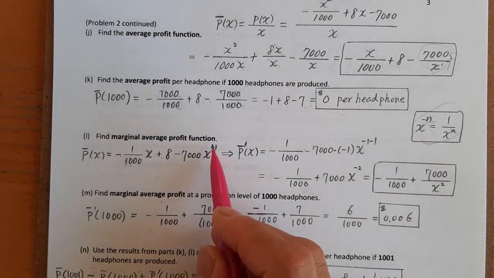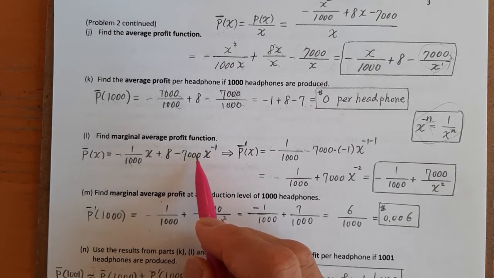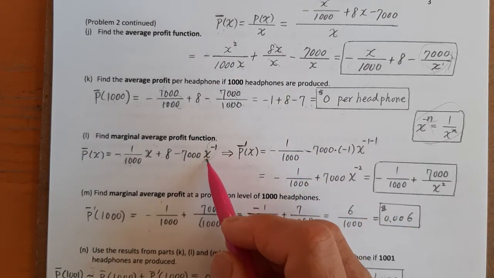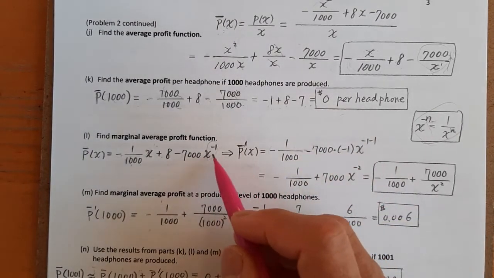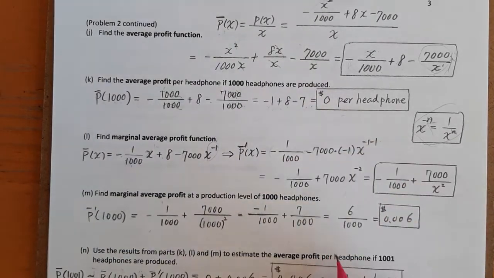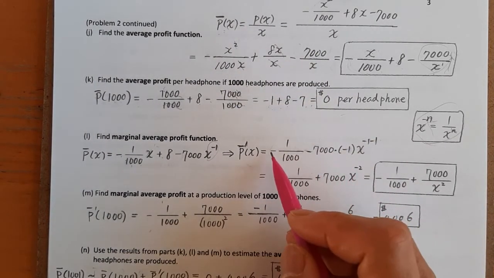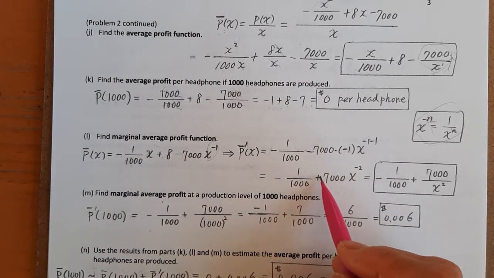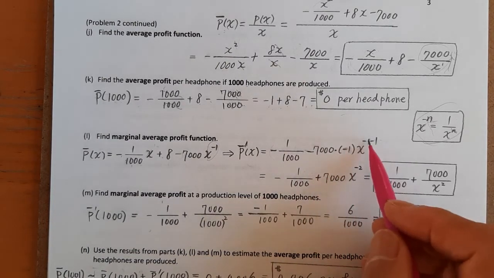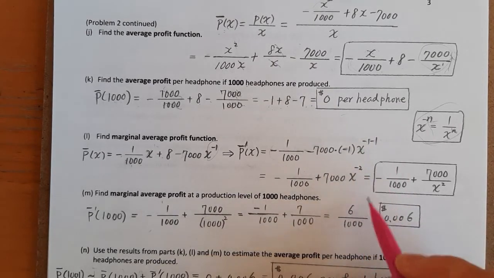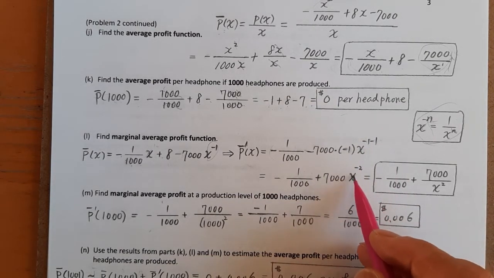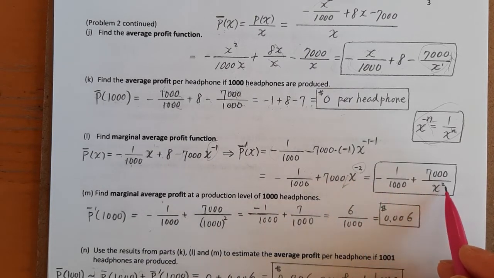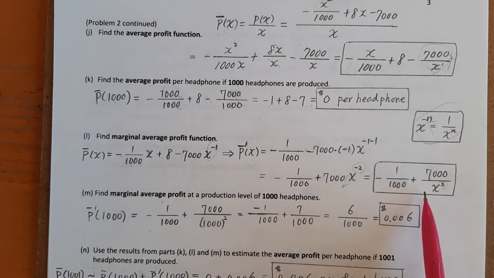Then minus -1 times -7,000 becomes 7,000 x to the power -1 minus 1, which is x to the power -2. Then use the negative exponent rule, bring this term down to the denominator, -2 changes to +2. So this is the final answer.